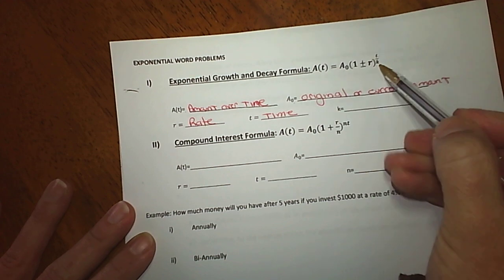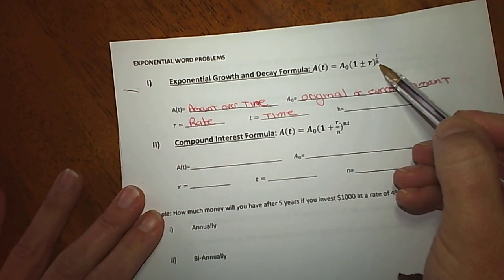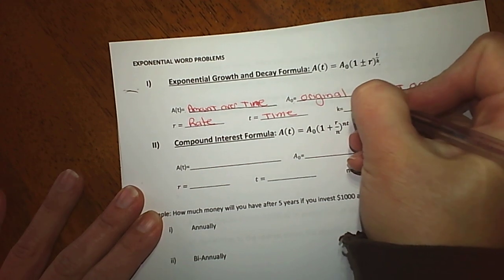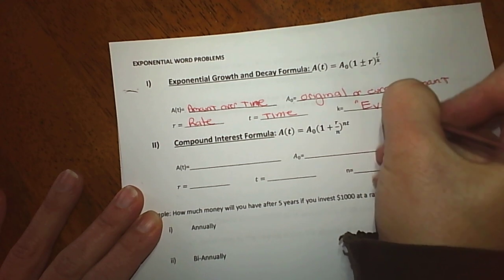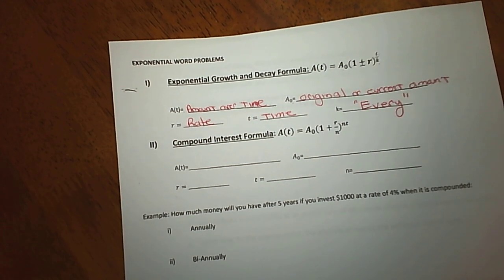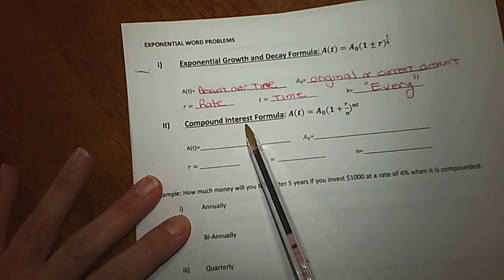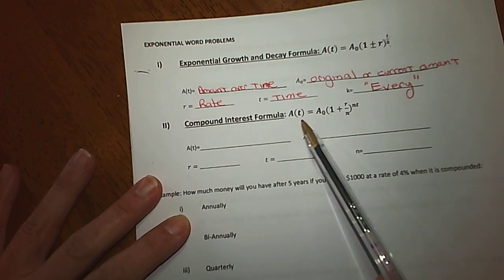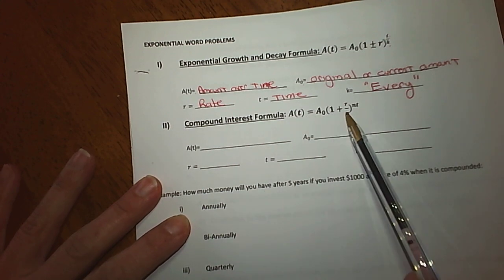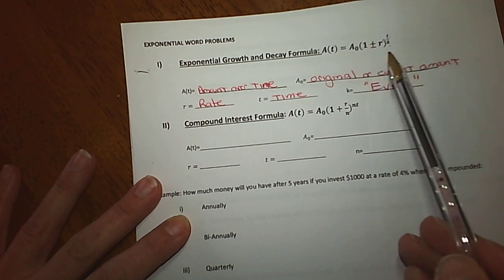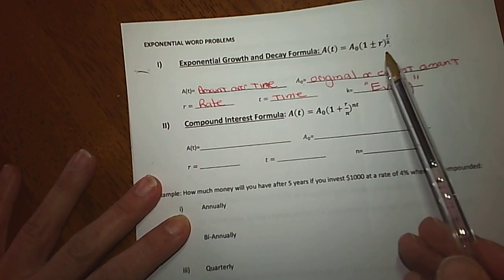And what did the denominator, this k, stand for? That was anytime they said the word every, or they said how long something took to double, or how long it took to half-life. That was the k. Now, we're essentially using the same formula, but we're going to tweak it a little bit for compound interest. This is our new formula we're going to focus on this week. It's extremely similar to this one with one big change.